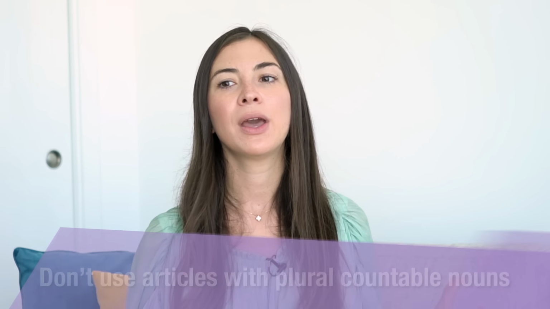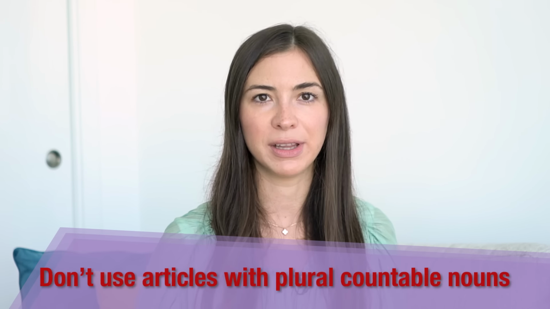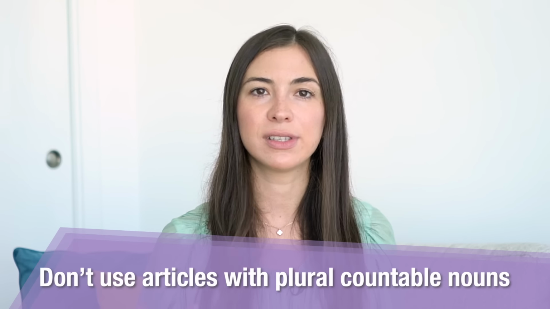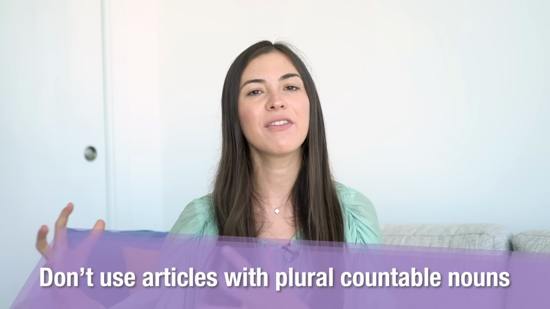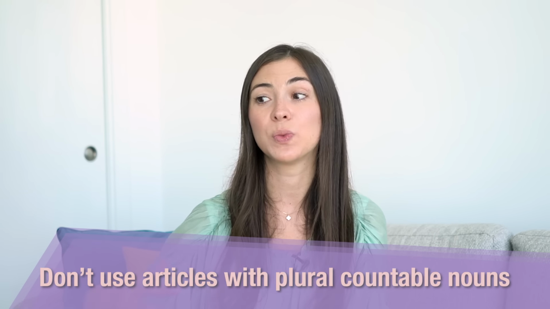And the second scenario when we don't use an article with nouns is when we have plural countable nouns. Bicycles, computers, cameras, bloggers. So whenever these words appear in a sentence, we do not use any articles. I have 3 computers at home. I like watching bloggers. I love bicycles.